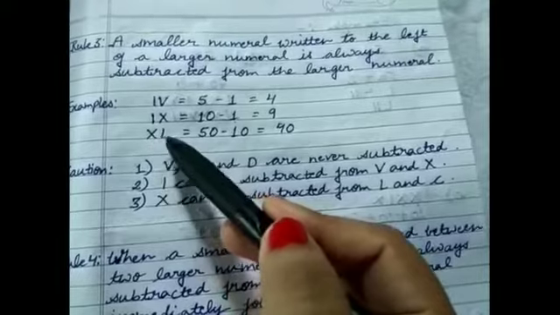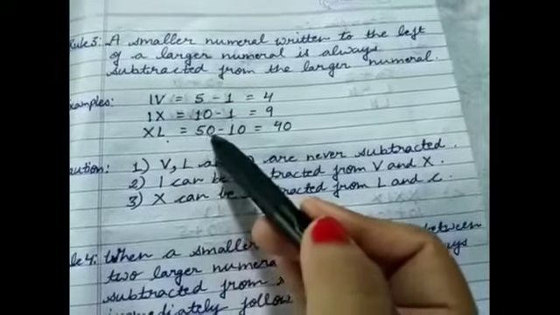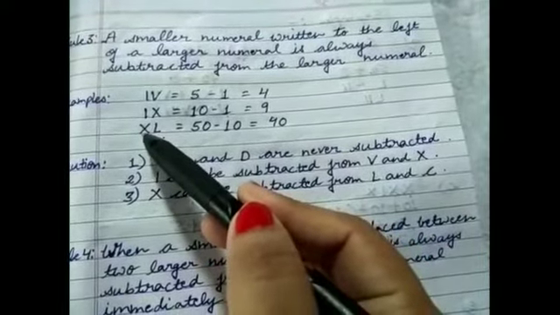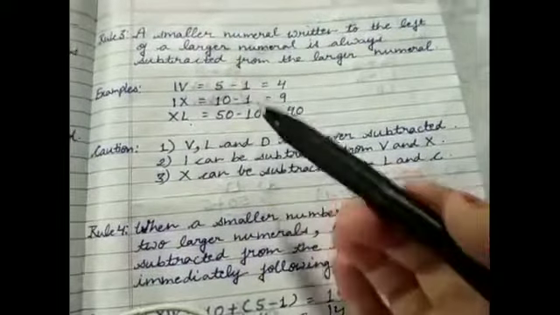X means 10 and L denotes what? 50. So 50 is the larger one and the smaller one is to the left of the larger. So 50 minus 10 is equal to 40. Here also, students, some cautions are there.